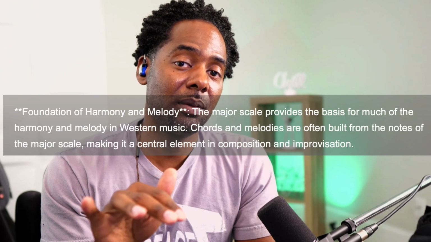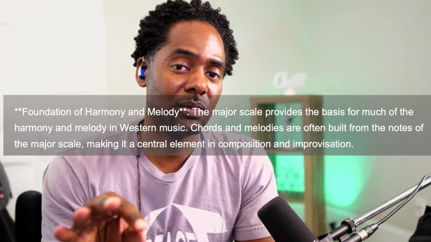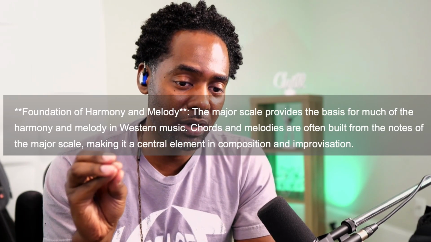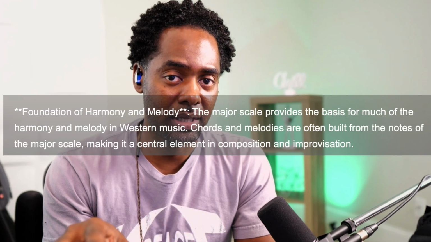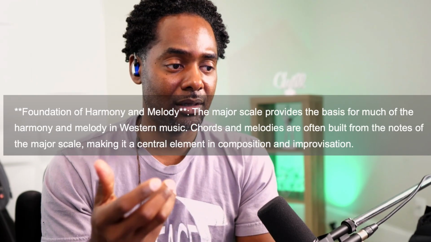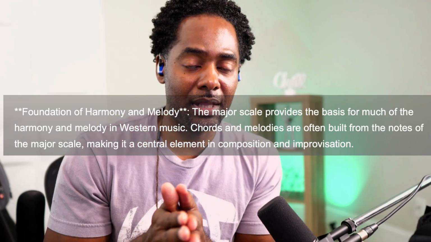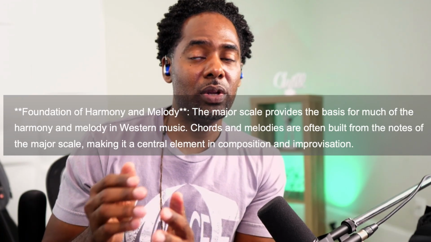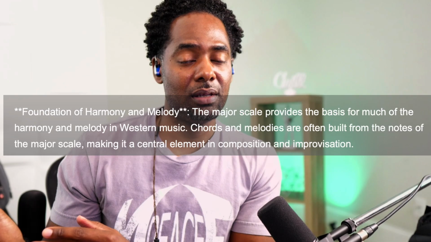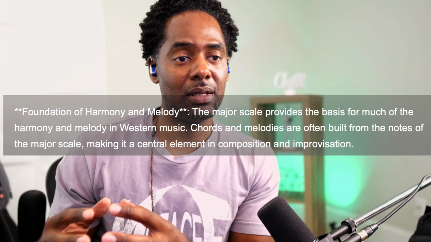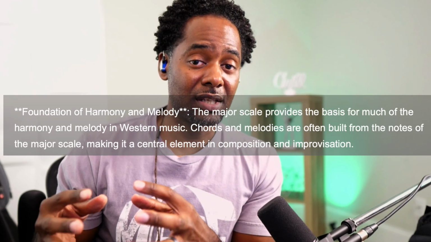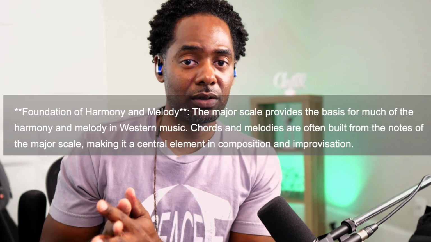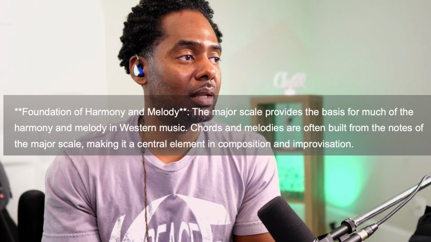You may not even be playing an actual major scale, but you're referencing it in your playing, and it's like a roadmap that you basically snap back to when you're playing within a particular key. And when I say a key, I mean a set of 7 notes that a key belongs to. Okay. All right, let's go to the next one, because I don't have much else to say about it.